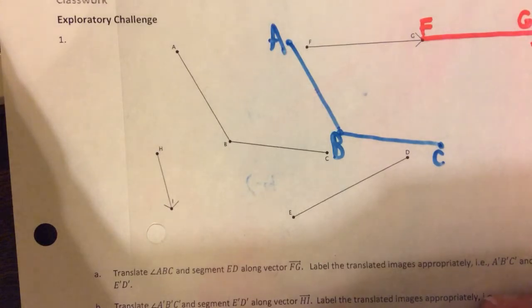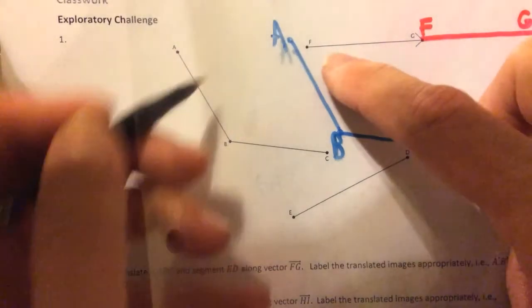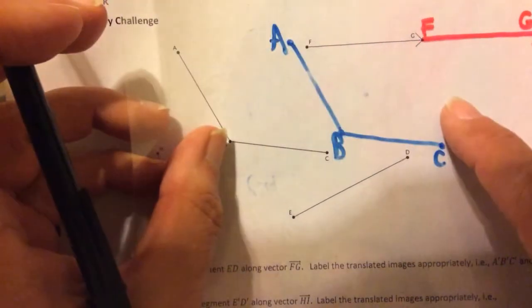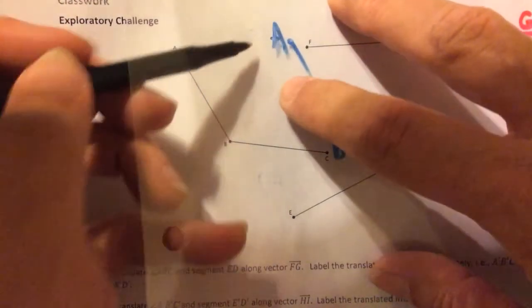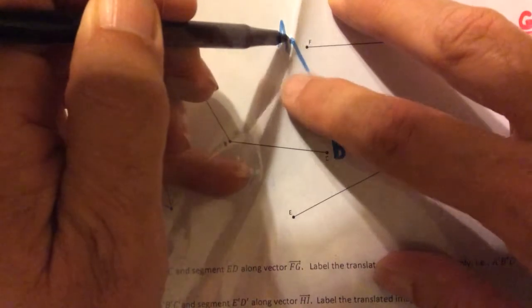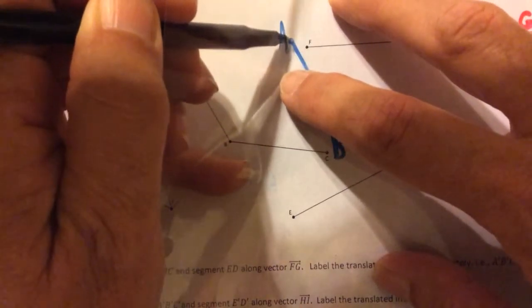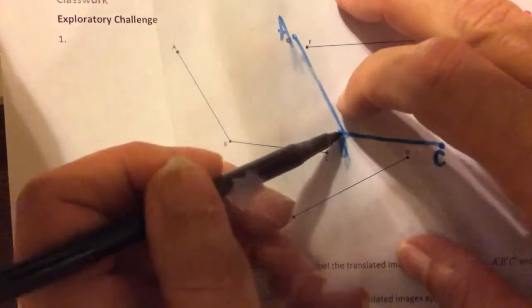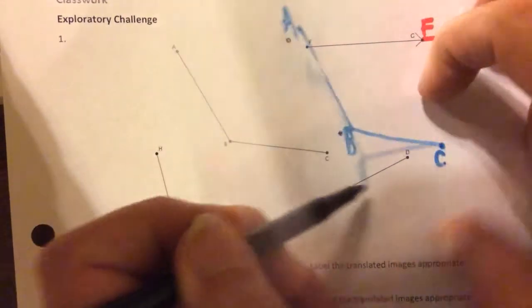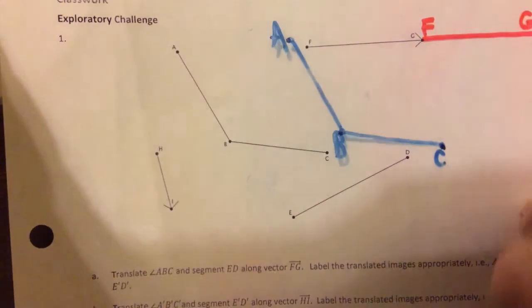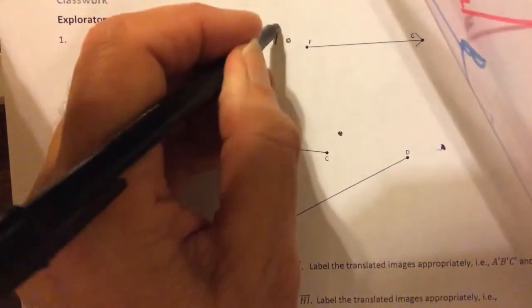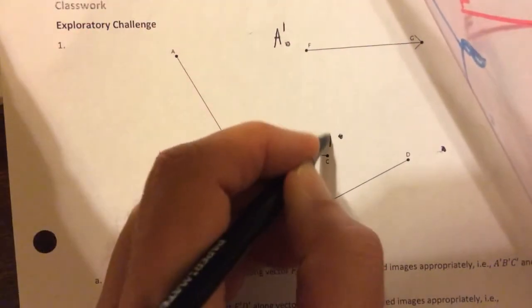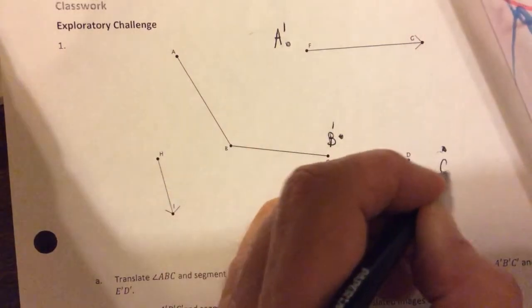Okay, so I'm going to go ahead and copy this. Let's make sure I got it in the right place. Copy, that'll be my point A prime right there, B prime, and C prime. Okay, so go ahead and label those points: A prime, B prime, and C prime.